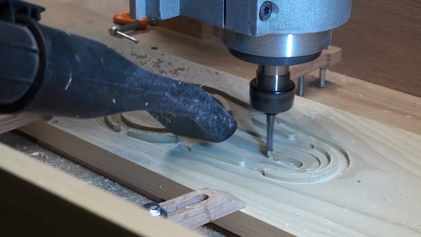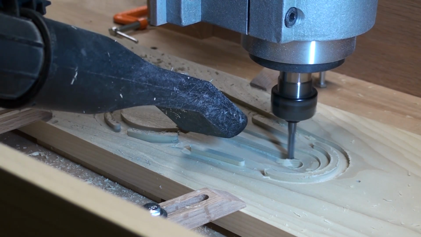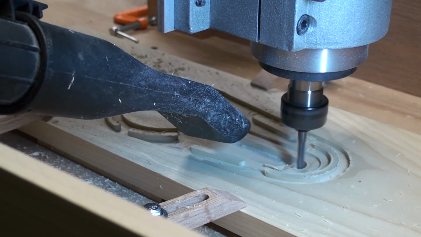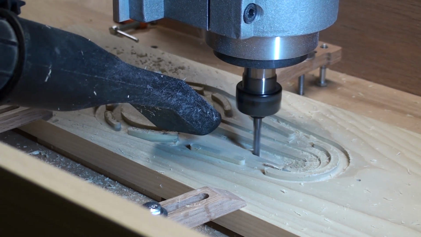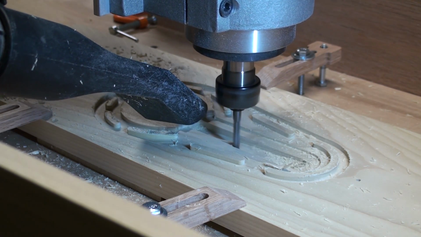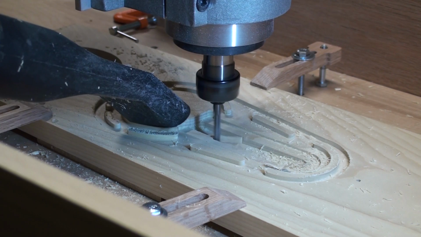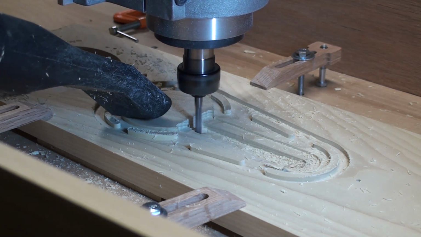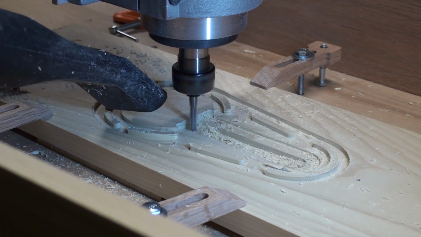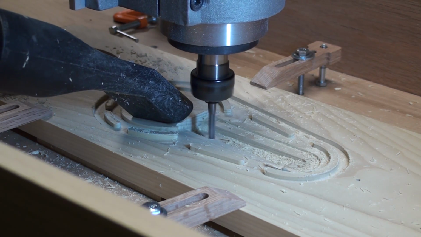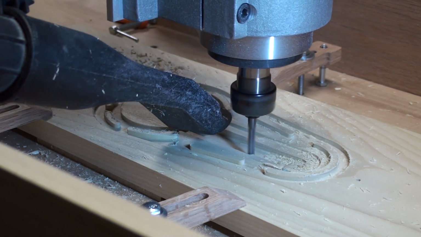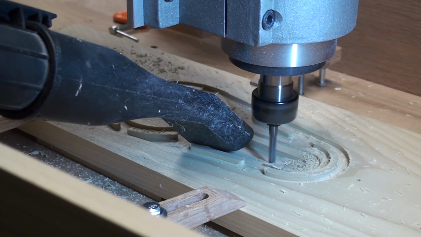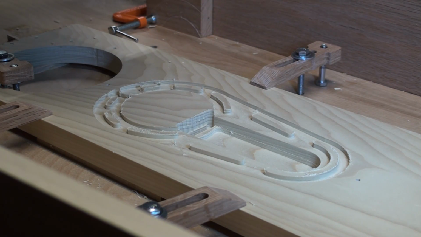Because this part is deeper, I am going several passes, every pass at least 5mm thick. So we go in 3 steps. This is the end result of the first pass.